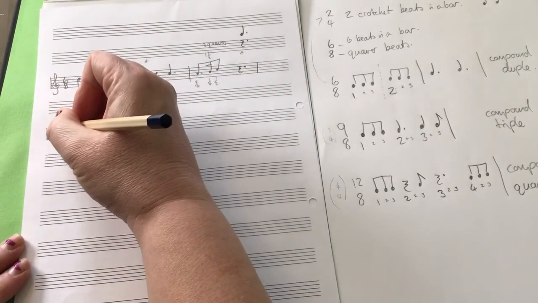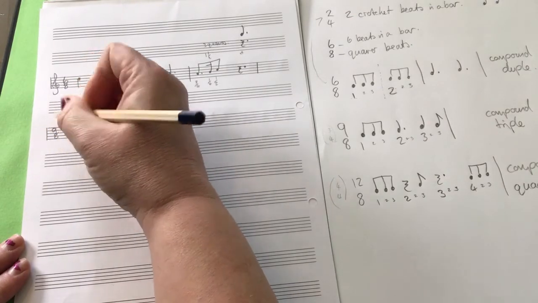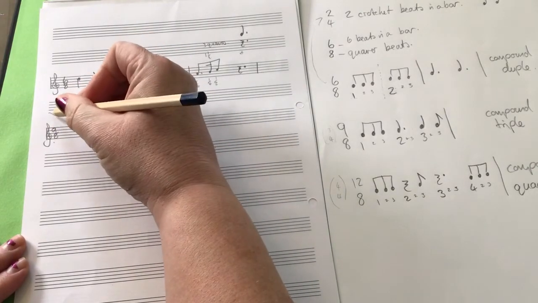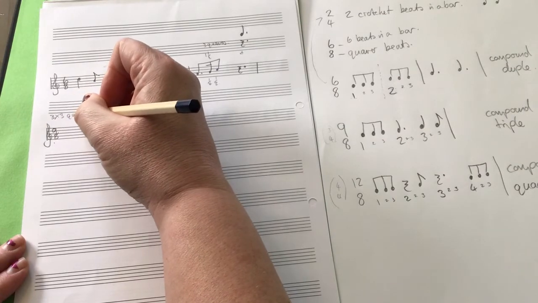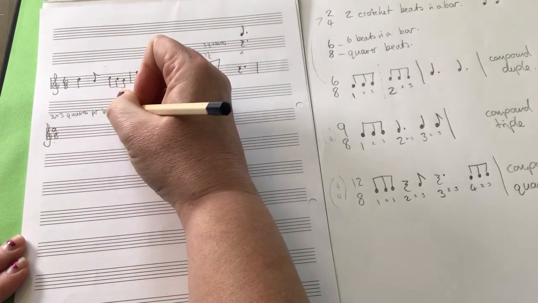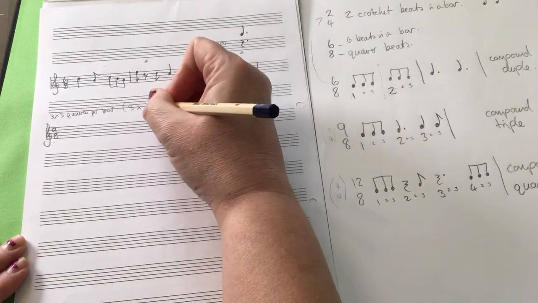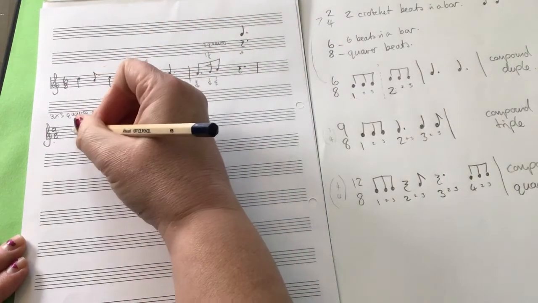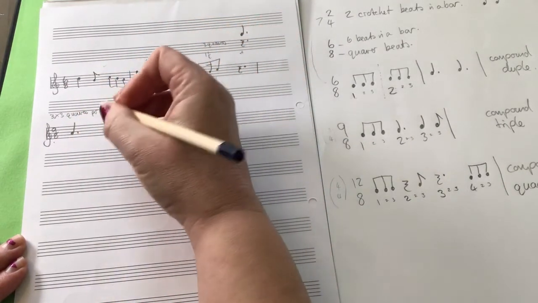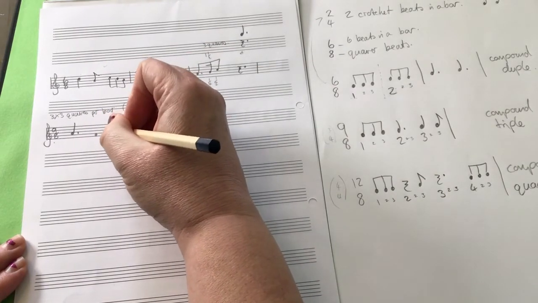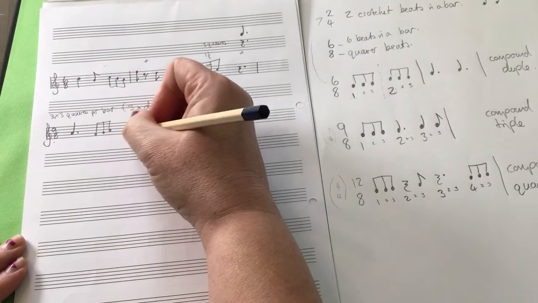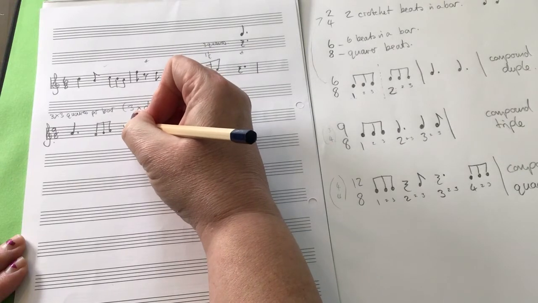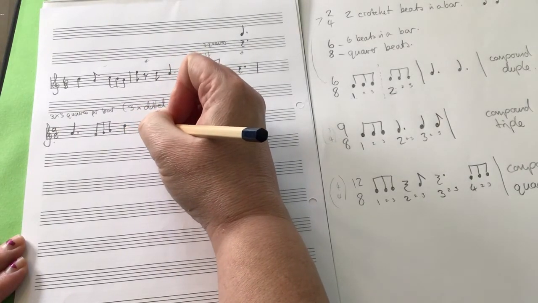Now if we look in 9/8, might as well carry on. So 9/8, I want 3 times 3 quavers per bar. That's what we're looking for. Or 3 times dotted crotchet, because that's essentially our beat. So let's start off with a dotted crotchet. Then let's put 3 quavers in. I need another 3 quavers to complete this bar. So I've got 1, 2, 3, 4, 5, 6. Let's go for crotchet and then 2 semi-quavers.